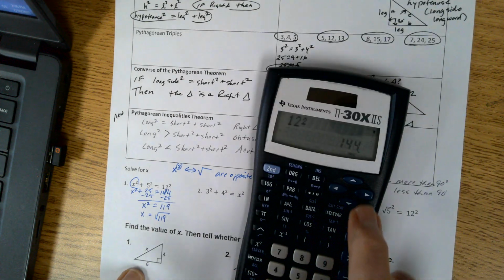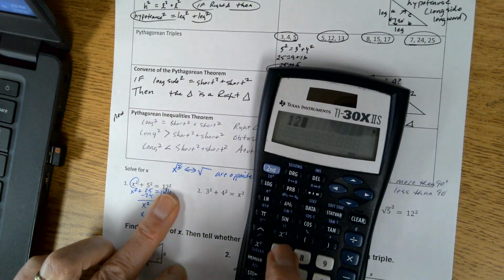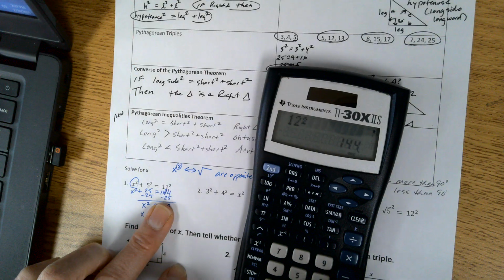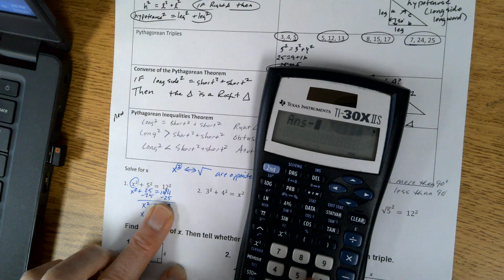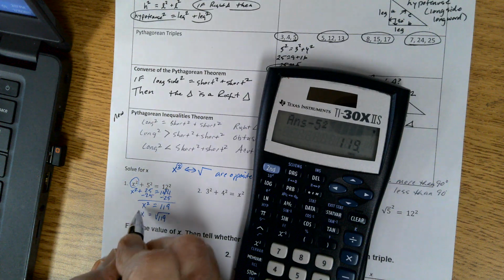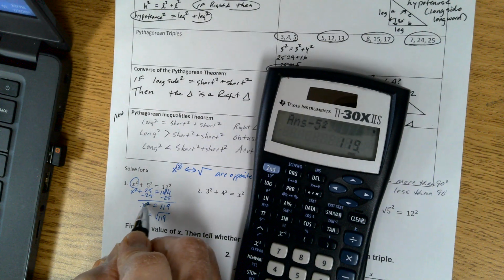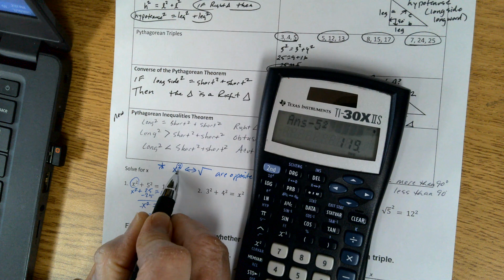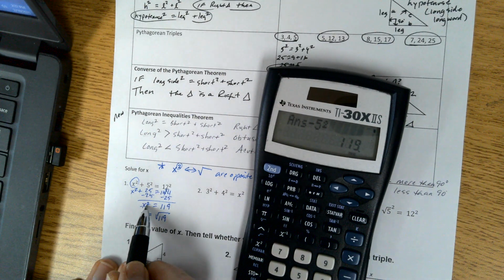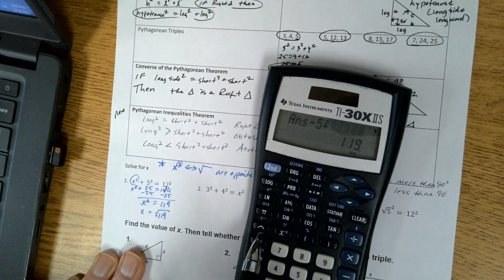Okay, watch me do it on the calculator. I've got 12 squared, and you could either go 12 times 12 or hit 12 squared, right? I'm subtracting my 5 squared. I've got 119. Now I'm taking the square root. The square root is the opposite of x squared right here. You have to know that. Because I want it just to be x, I have to do square root of x squared. So square root is above the x squared key. I have the square root symbol.